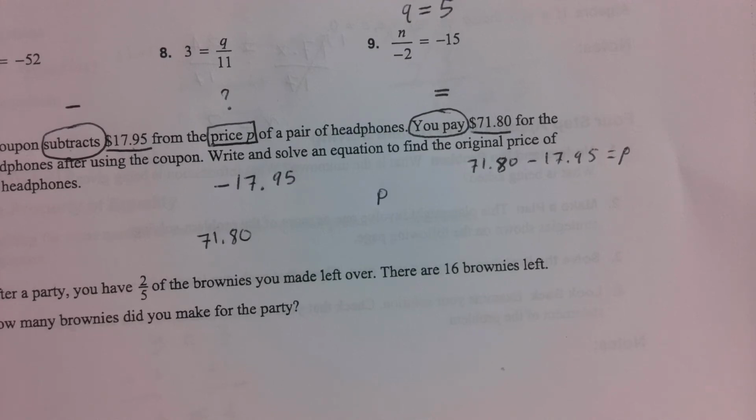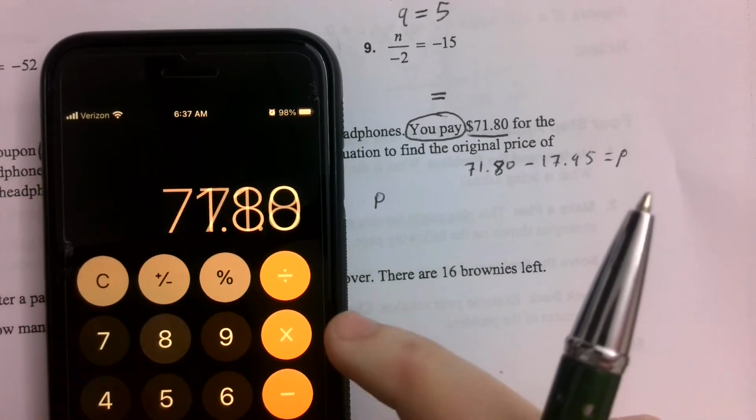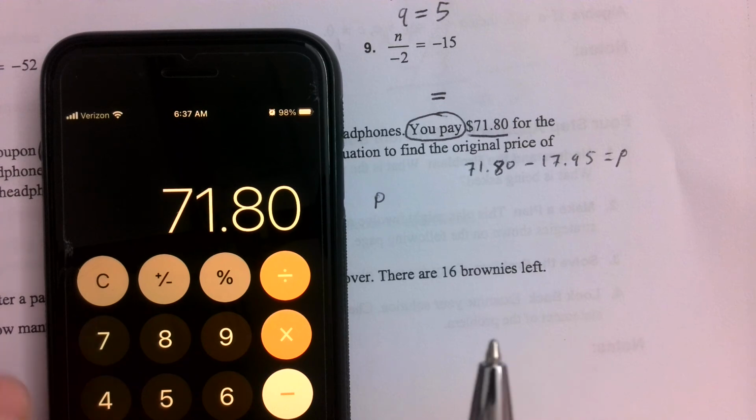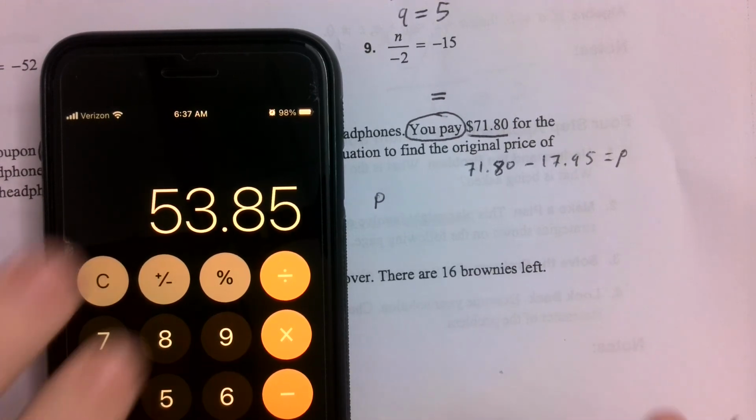However, if we were to try this one out, we would find that our answer would be something like this. 71.80 minus 17.95. We get 53.85.